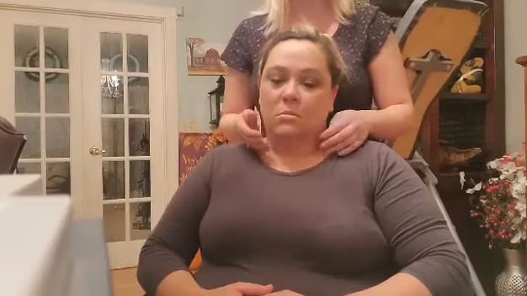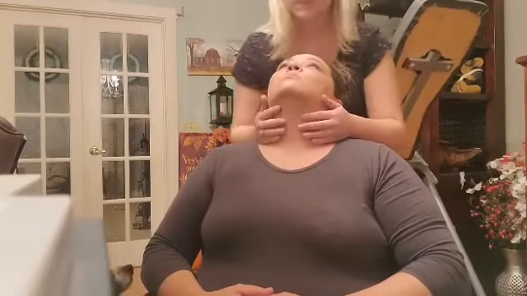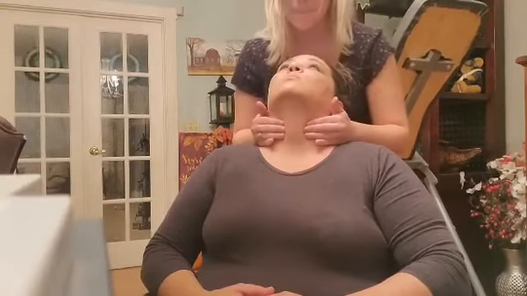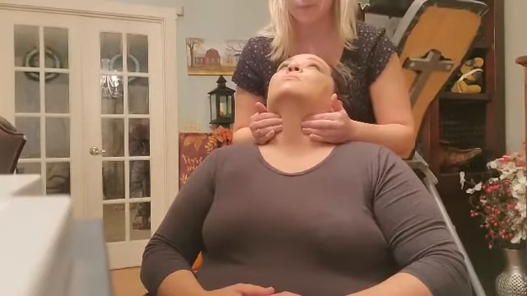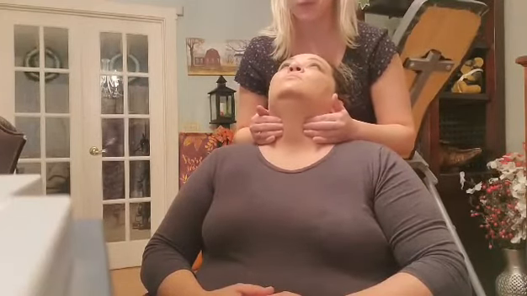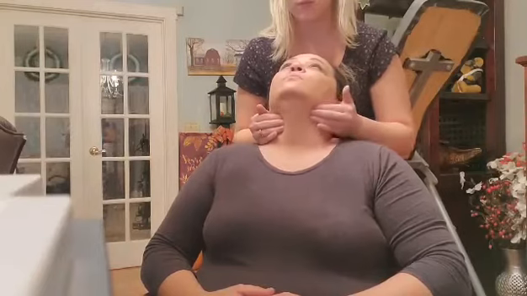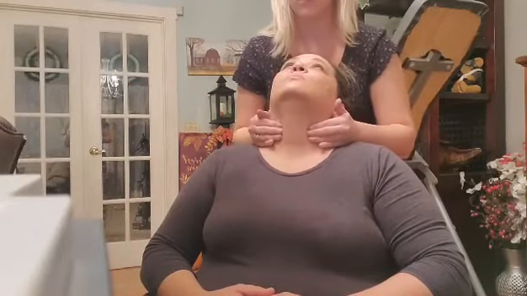Next, I'm going to examine the thyroid for any nodules or masses. Finally, I'm going to ask the patient to swallow. This will cause the larynx to move up and down so I can check for mobility.